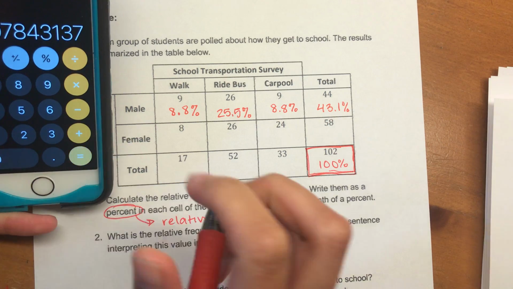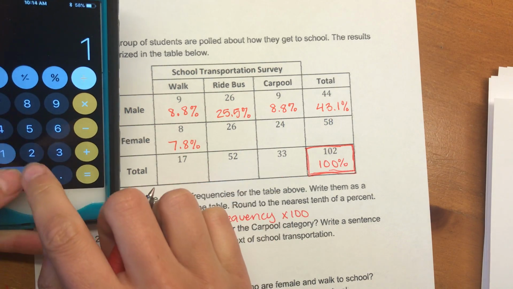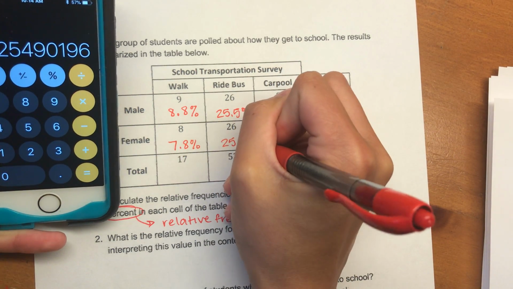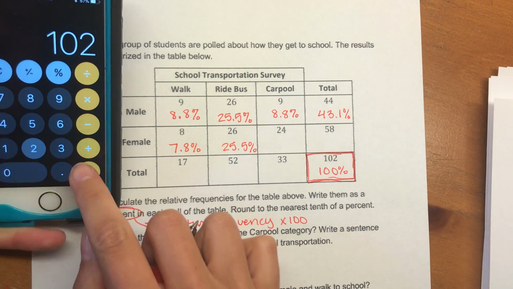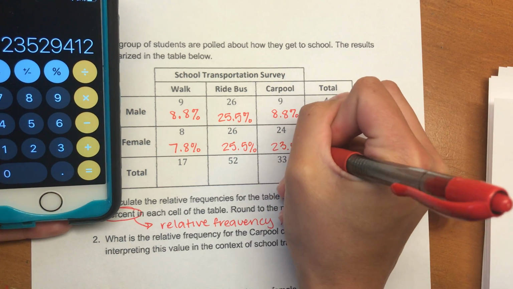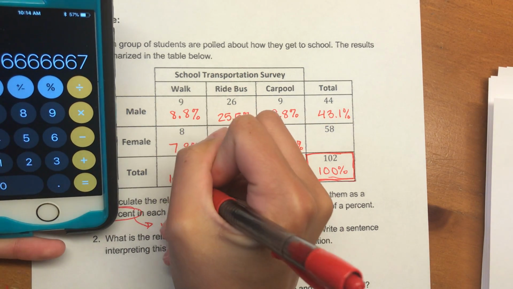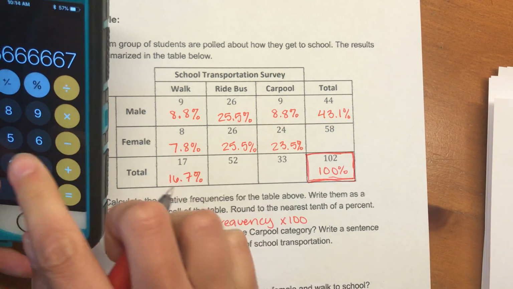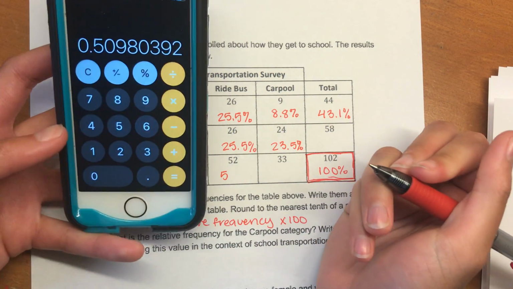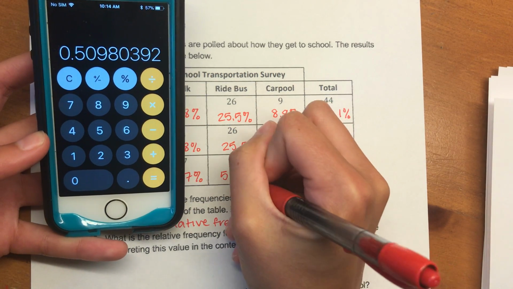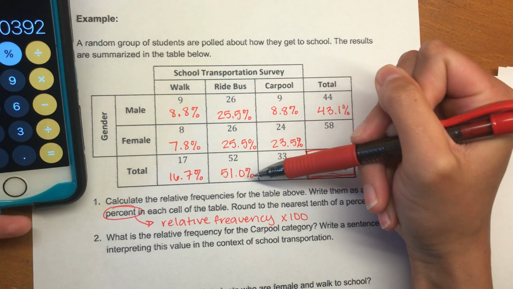8 divided by 102 is going to be 7.8%. 26 divided by 102 is 25.5%. Oh, could have worked smarter. Missed opportunity. 23.5%. 17 divided by 102 is 16.7%. 52 divided by 102 is 50, and when we round this, we should actually have 51.0%, which would make sense, because 25.5 plus 25.5 is 51.0.